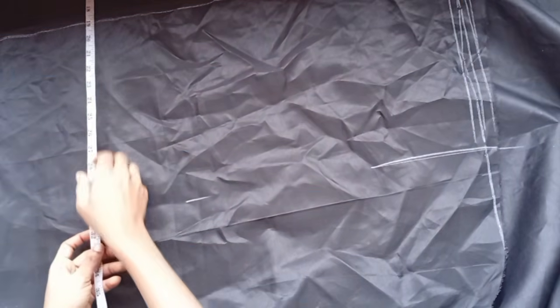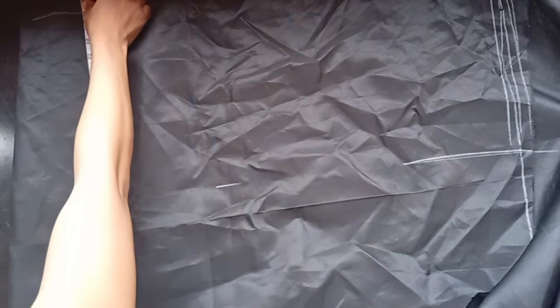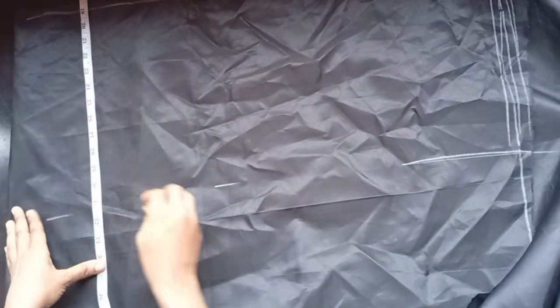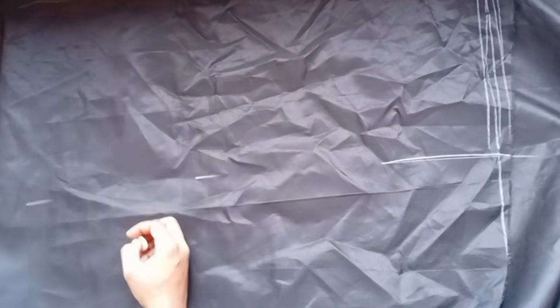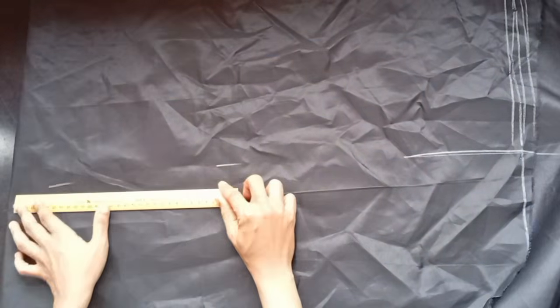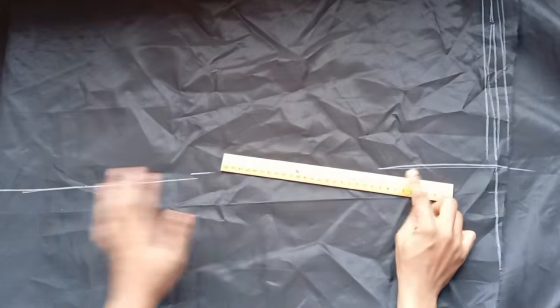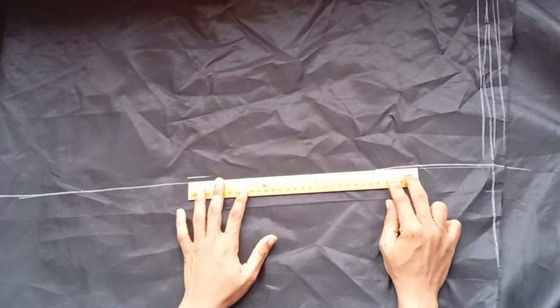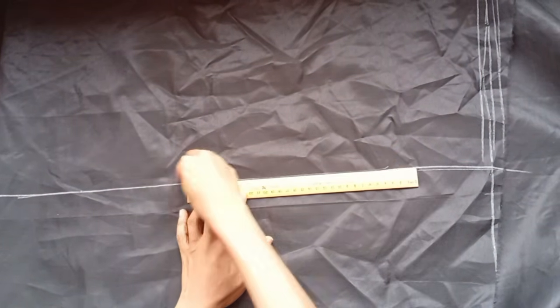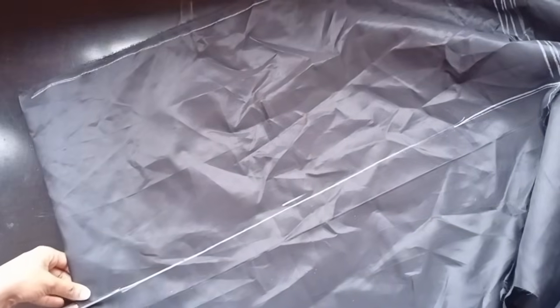So why am I not cutting out the full length of this lining to be the full length of my dress? The pleating or flay on this Ankara will make up for that length, the remaining length of this dress. So you're going to see that when we're actually making the dress. So now I'll go ahead to draw out a straight line and I'll be cutting this out.